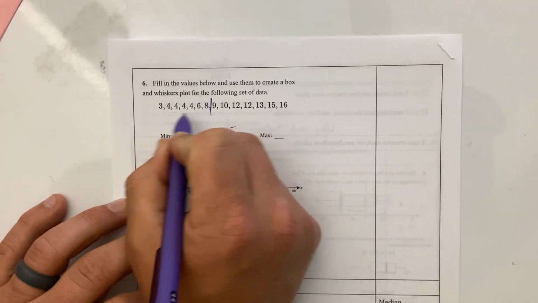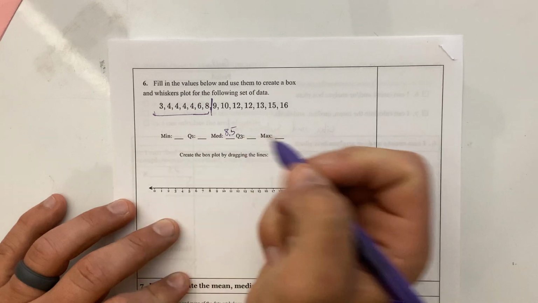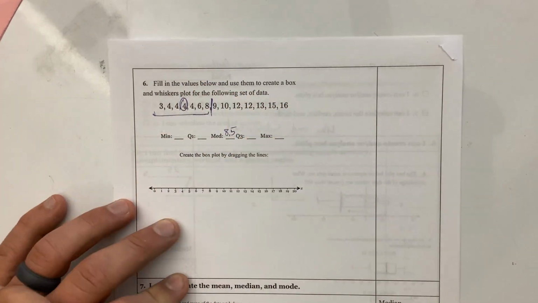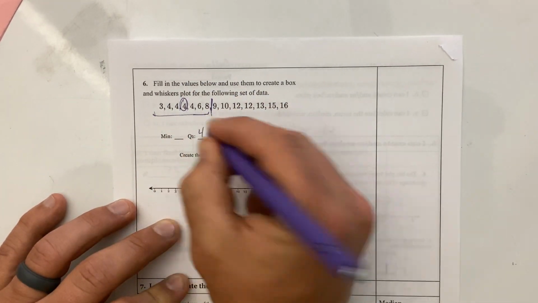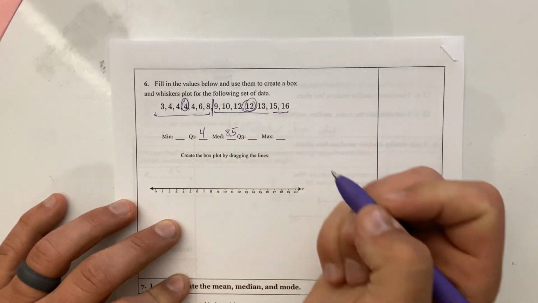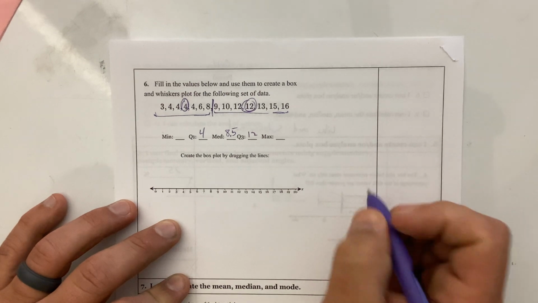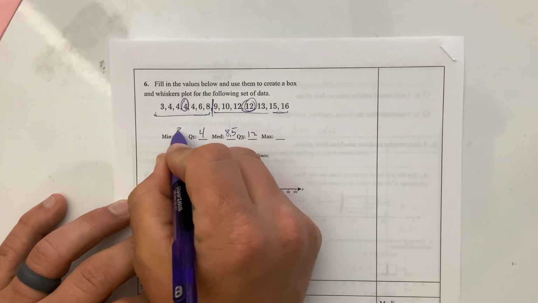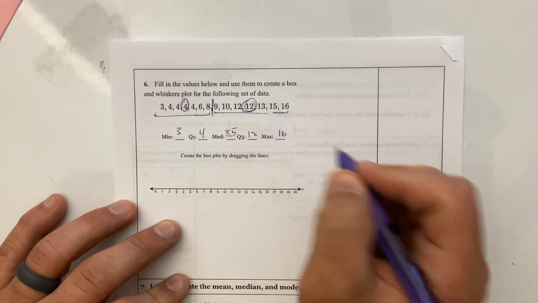Now let's look at Q1. We just look at these values, and there's 7 of them, so I know there is going to be a middle value, and that is 4. And now for Q3, we look over here. My middle value is this 12. Min is 3, because that's the minimum, and 16 is the max.